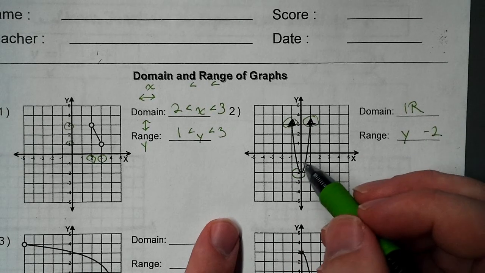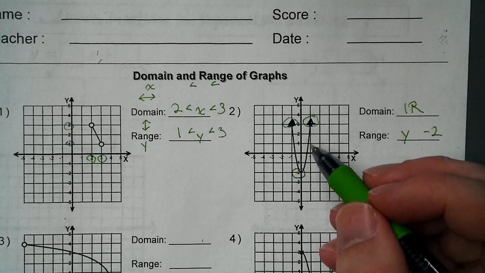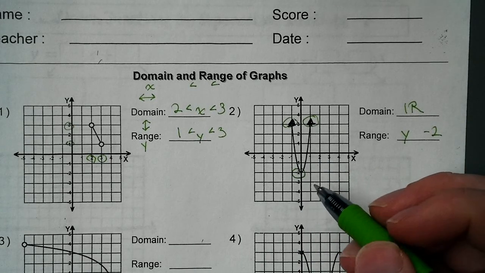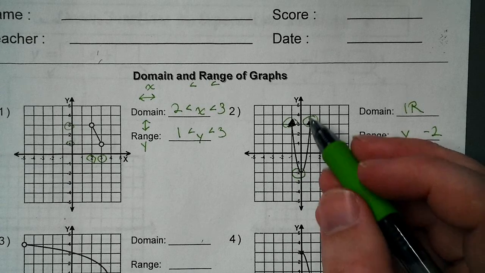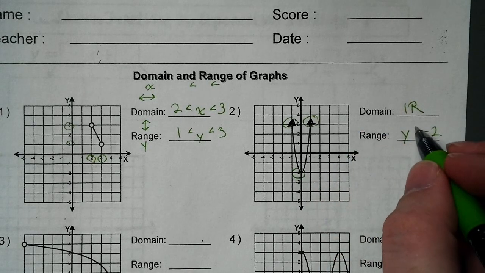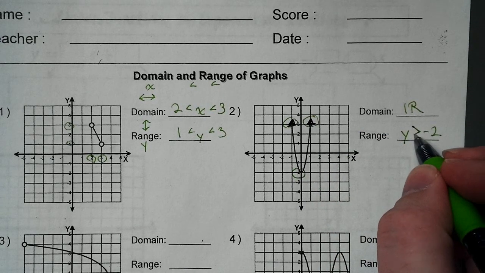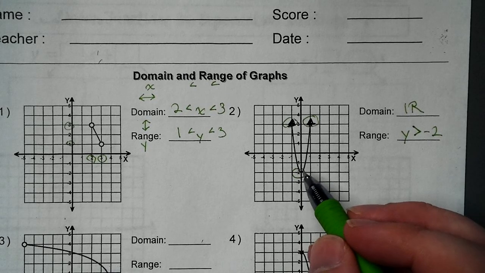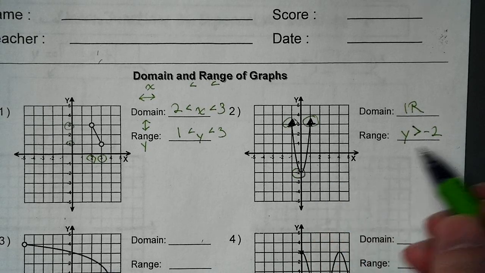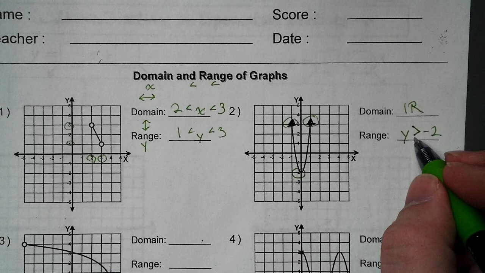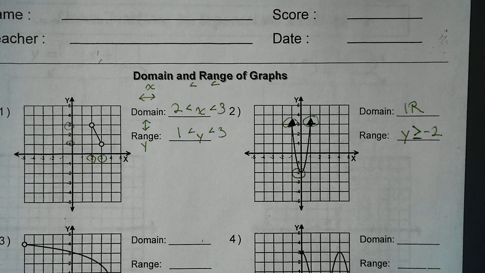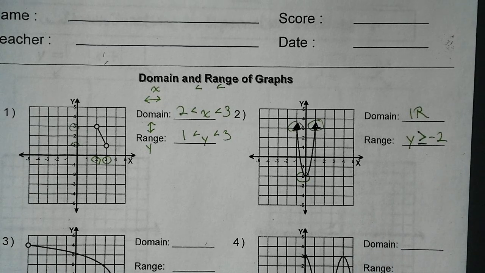And now, just look at it. Are the y's bigger or smaller than -2? They are all getting bigger. They're increasing. So it's going to be like this. Now, there's no open circle on this dot, so that's considered part of the line, so we also need to underline that symbol. It is just like that.